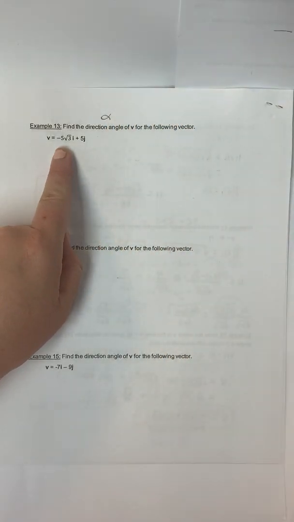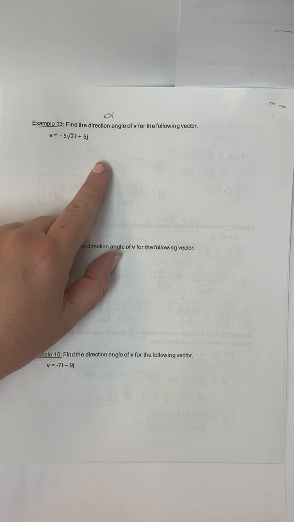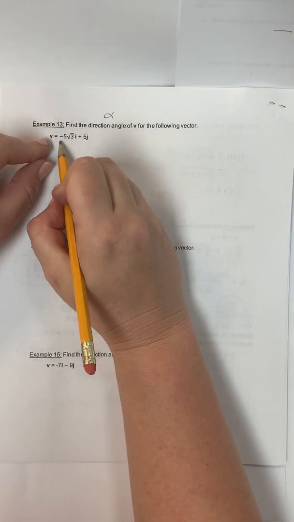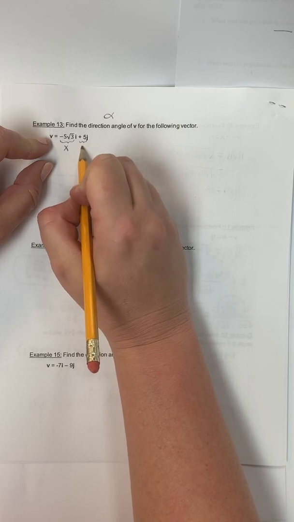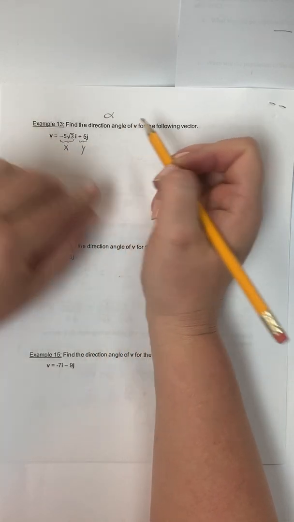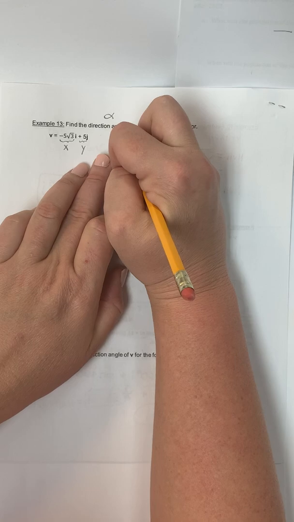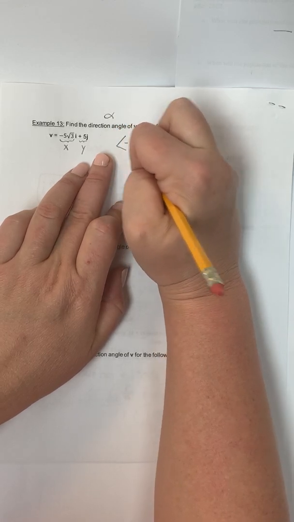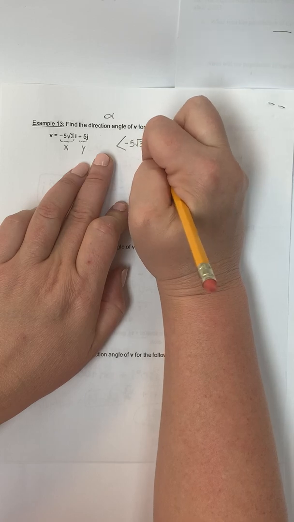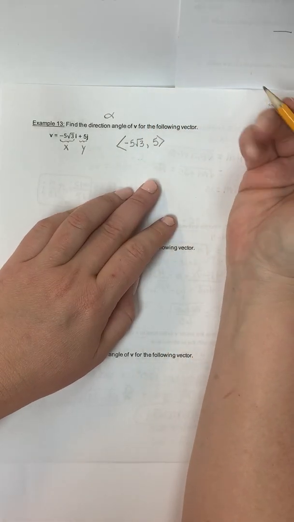They want you to find alpha. Okay, well, first thing we need to do is think about how this plays out. Here's our x, here's our y, okay? So we have a little vector of -5 root of 3, comma, 5. That's our actual vector.